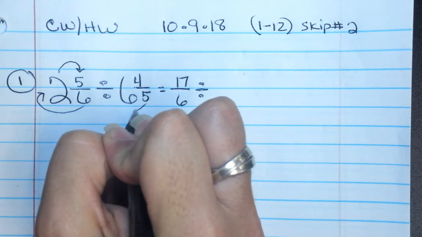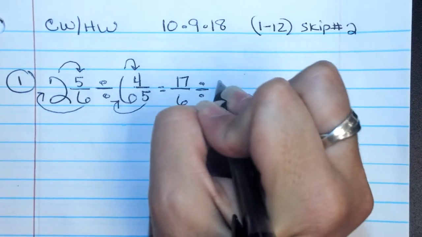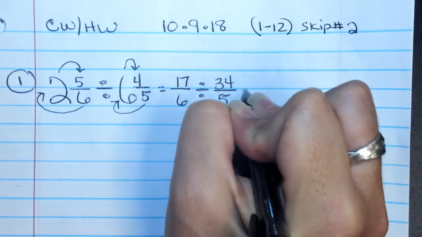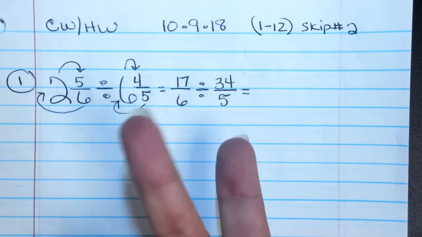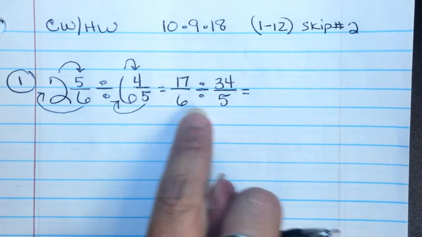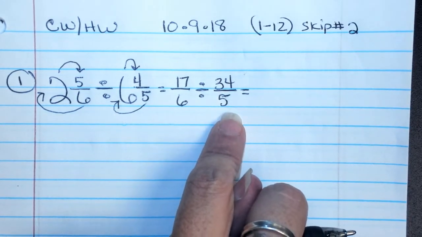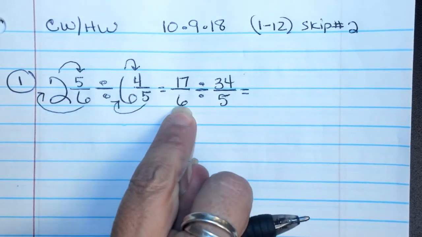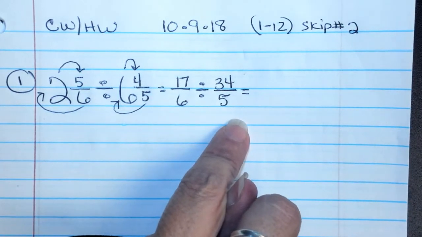Okay, now do this one. 5 times 6, 30 plus 4, 34. Look up here one second. I do need you to know this. You cannot flip-flop these fractions. You cannot have 34 fifths here and 17 sixths here, because it'll mess up the reciprocal and you'll get the answers wrong. So whatever is first needs to be first, second, second. Does that make sense? Okay.